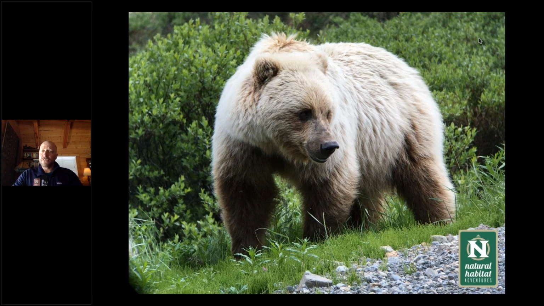One of the more obvious uses of Phonescoping, of course, is to just capture some great close-up photos. The title of this presentation was advertised as How to Get Close-Up Wildlife Photos with Your Smartphone. Well, here's exactly that. This was a sow grizzly. She had two cubs with her, second-year cubs, actually. I'll show you some pictures of them later in the presentation.